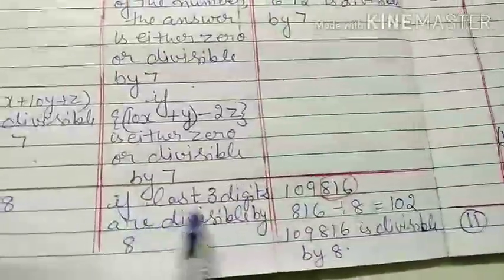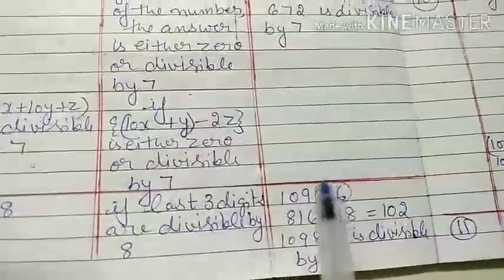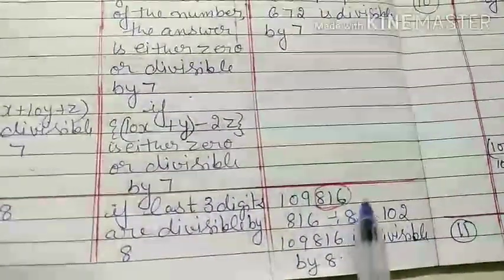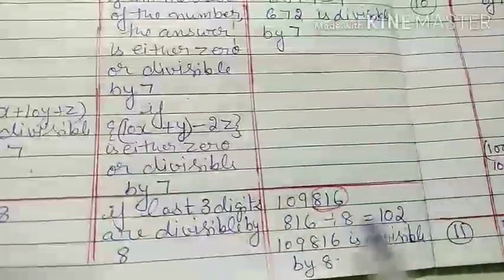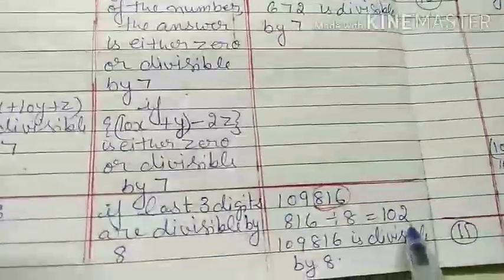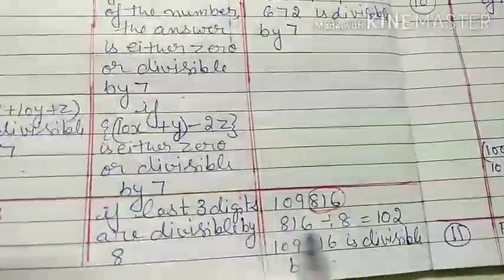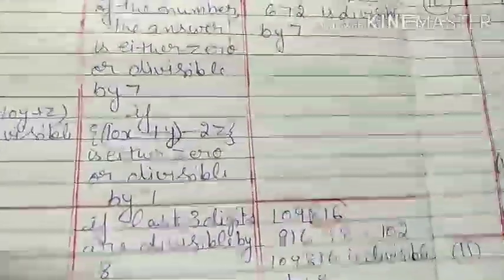Now divisibility of 8. If you want to check the divisibility of 8, you check the last 3 digits: the ones, tens and hundreds place digits. If that number is divisible by 8, then you can say the whole number will be divisible by 8.